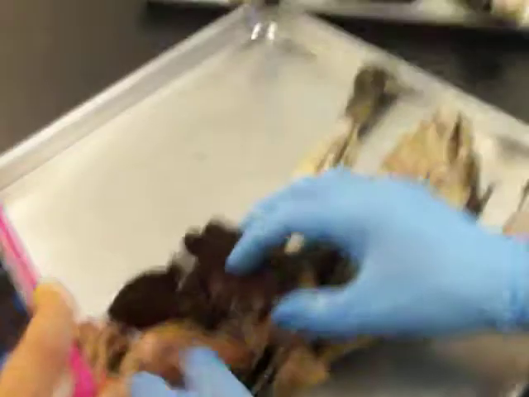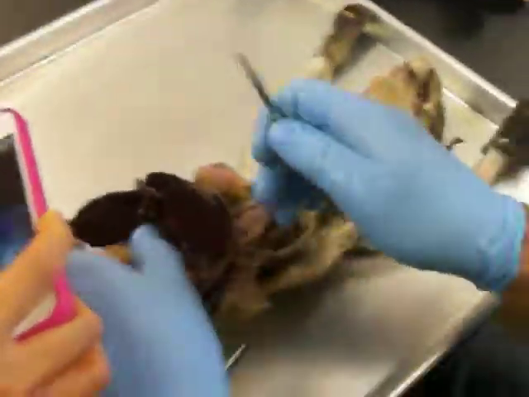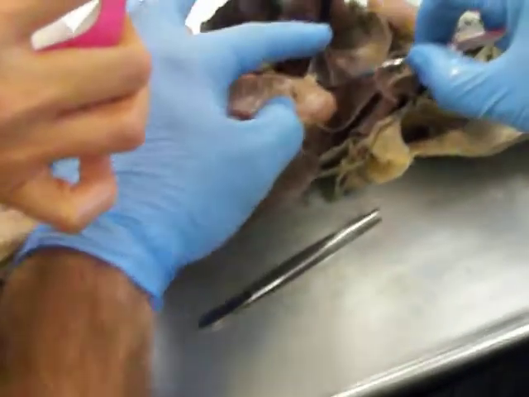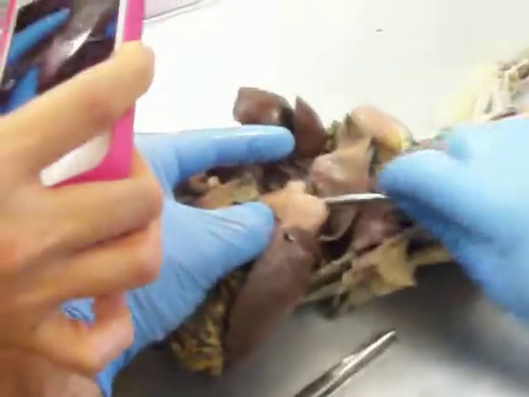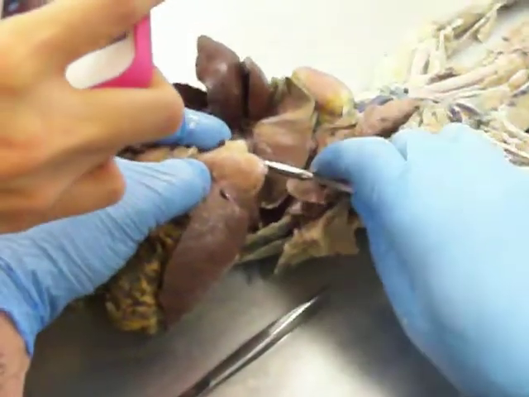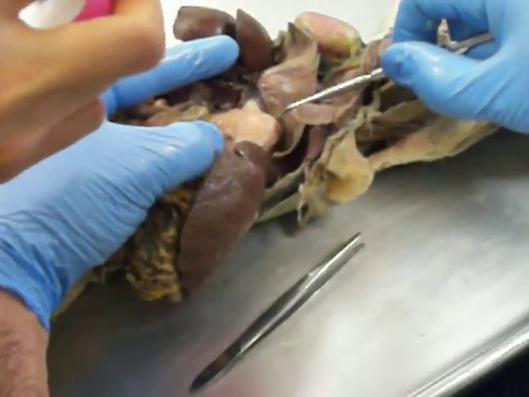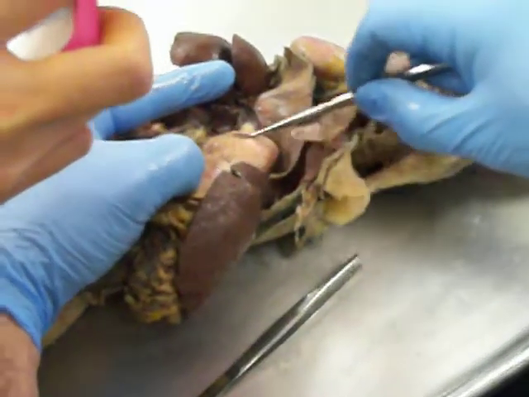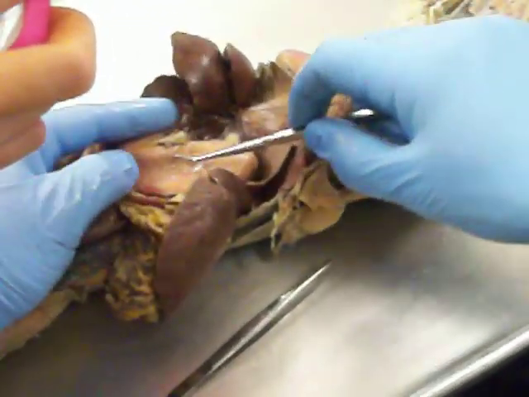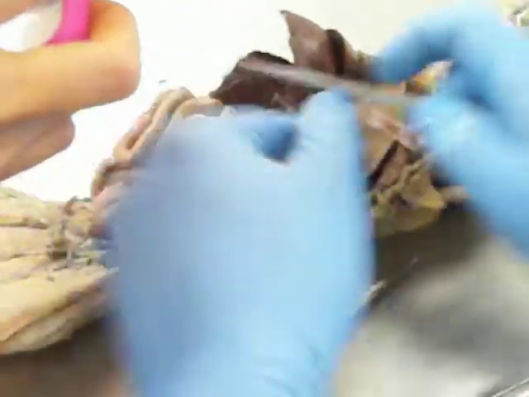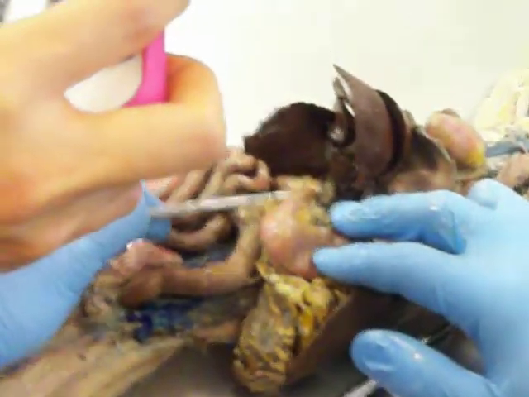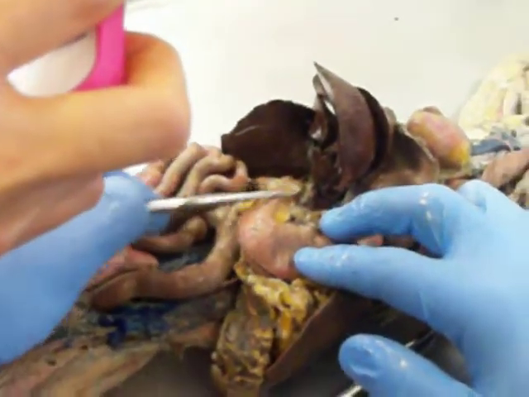Okay. Now here's our stomach. We've got a few different parts of the stomach. Where the esophagus comes into the stomach, right here. If we draw an imaginary line across here, everything above this is the fundus of the stomach. This is the cardia of the stomach. This is the body of the stomach. This is the pylorus, or the pyloric region.